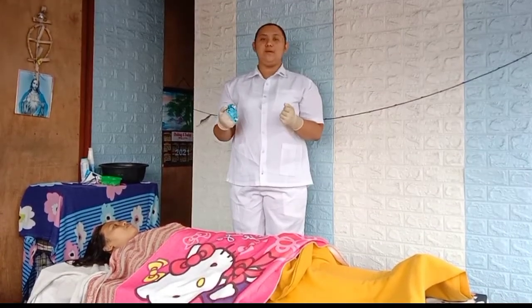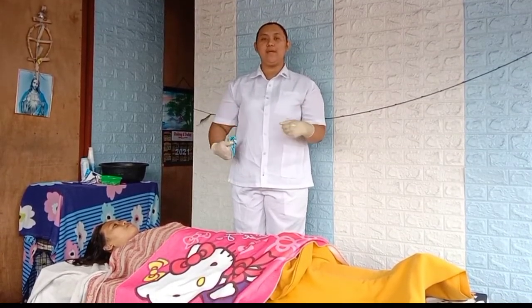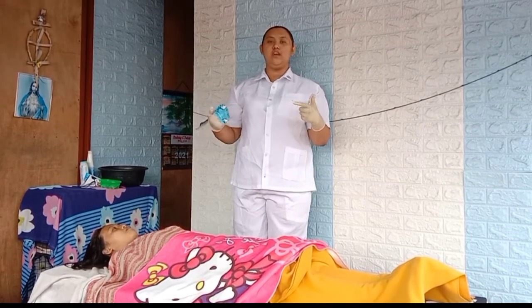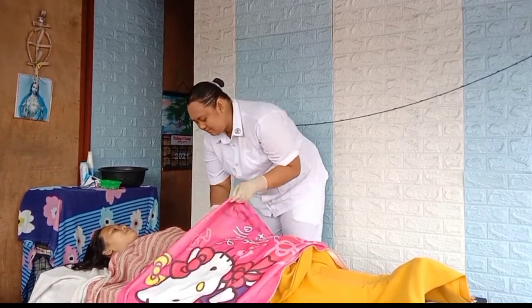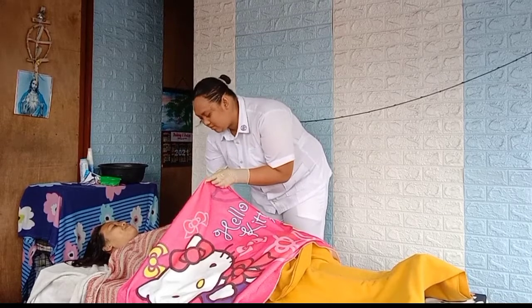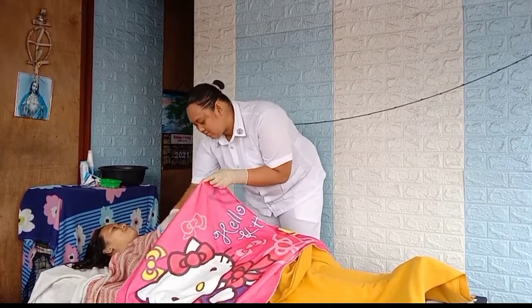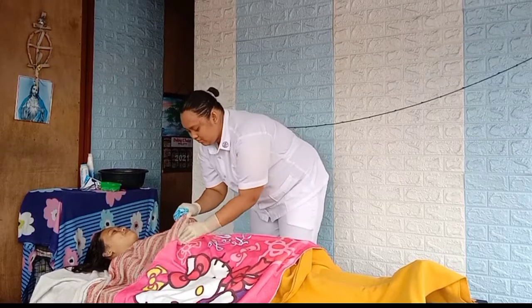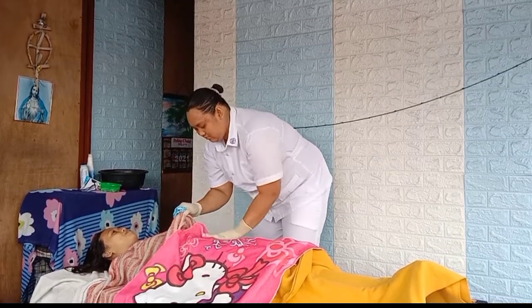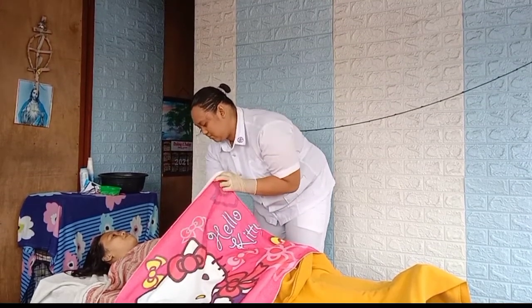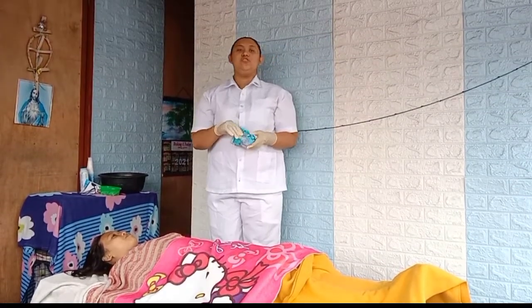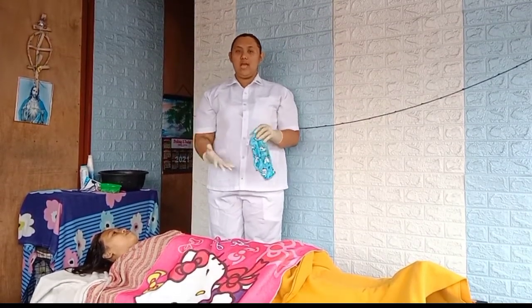So I'm going to start to wash my patient's abdomen. In washing my patient's abdomen, I'm going to cover with the bed blanket and pay attention to the obliques and surrounding skin folds. Dry the abdomen gently and thoroughly. So I'm done drying it.